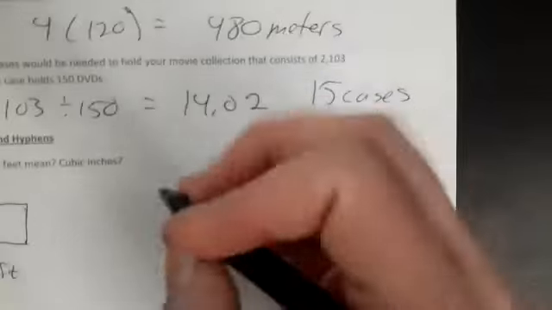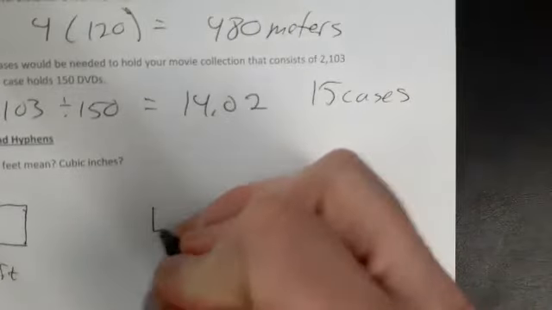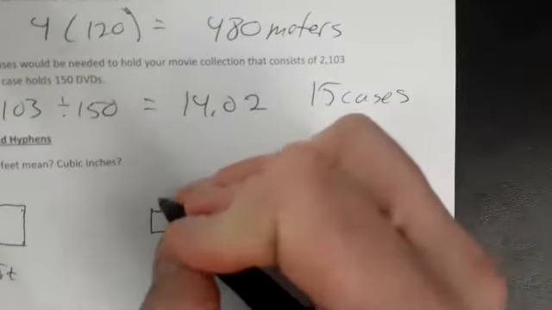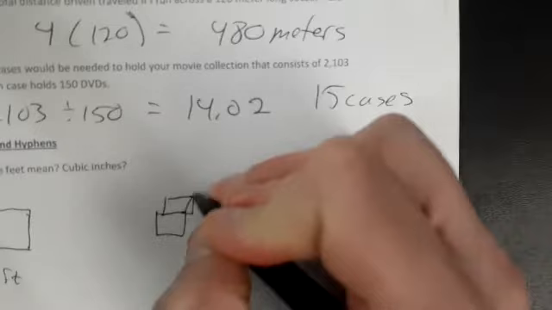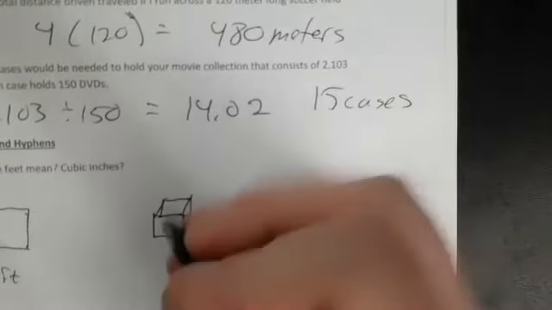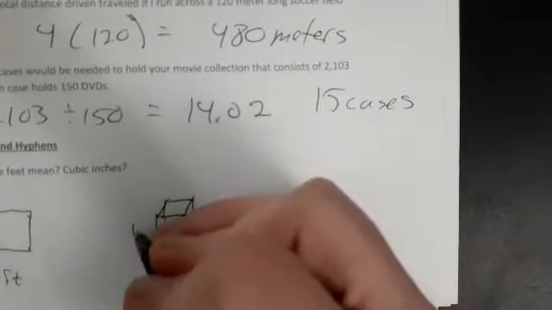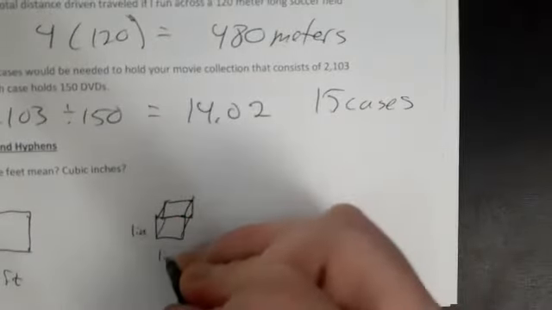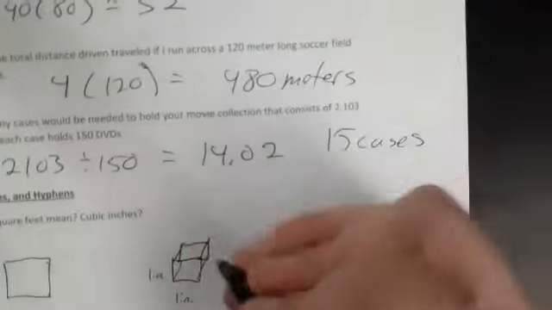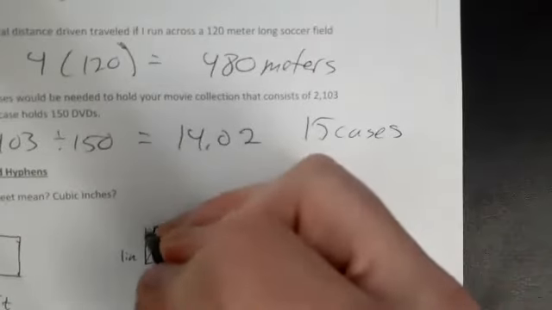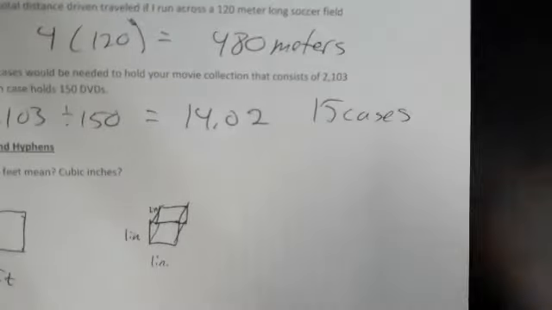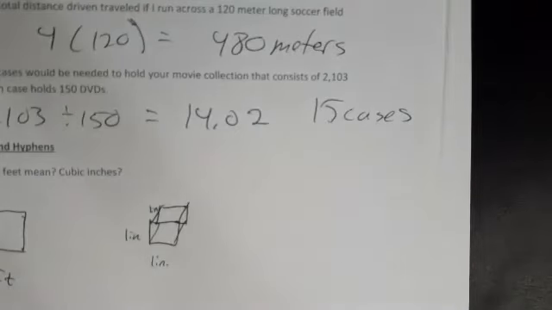And the other thing we talk about is a cubic inch. Let's see if I can do this right. Does this look approximately cubic, hopefully? It's not too bad. So this is by hand. It's not going to be great. But this is 1 inch, 1 inch, and then this guy right here is 1 inch. So we're going 1 inch by 1 inch by 1 inch to make this a little cube. And so this would be something like a volume measurement.